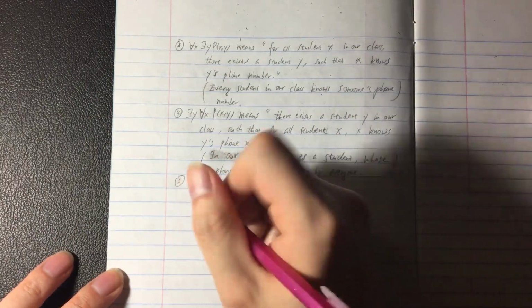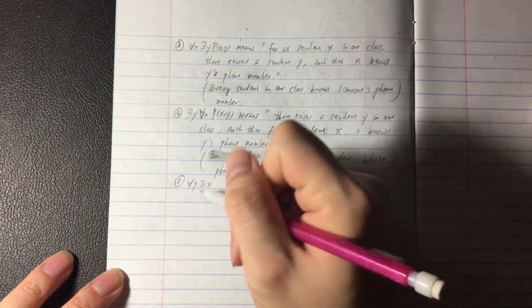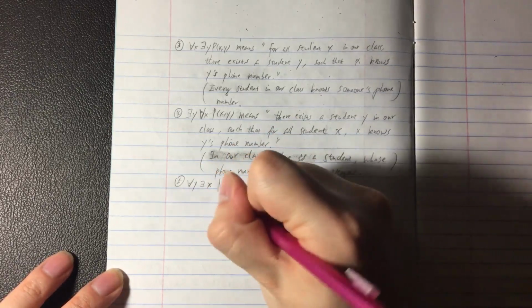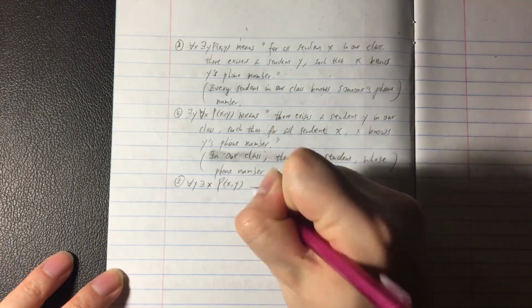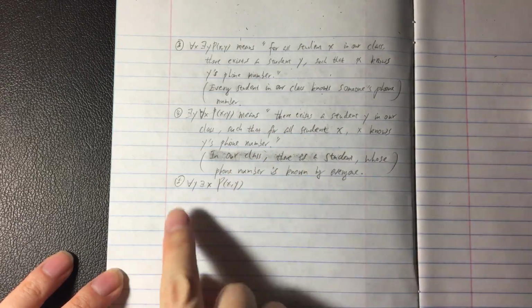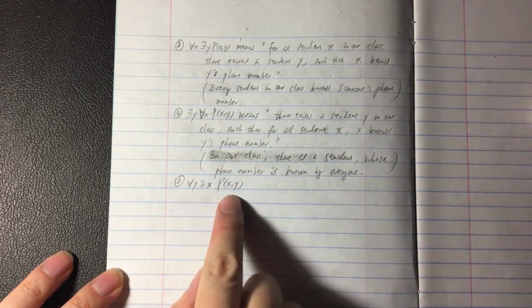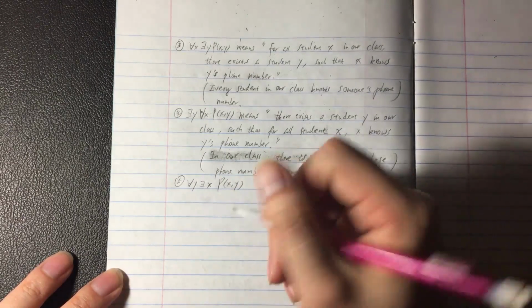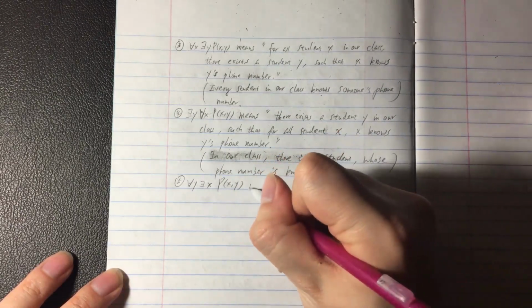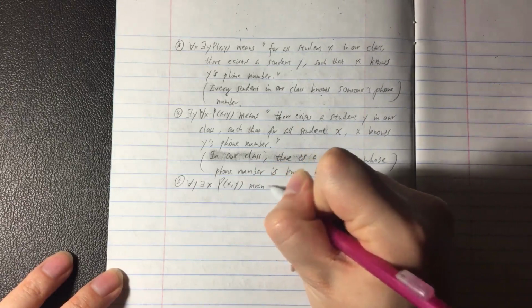For all Y, there's X, P of S y. What does it mean? Let me run the direct translation first.